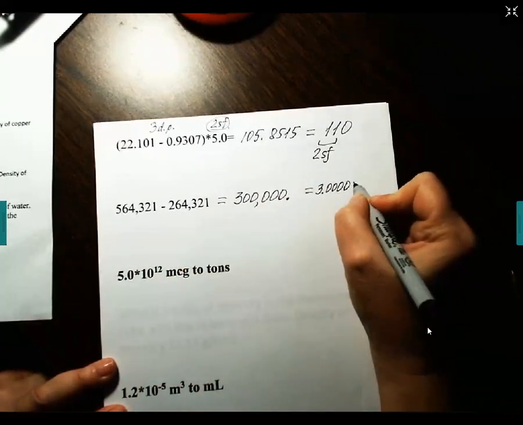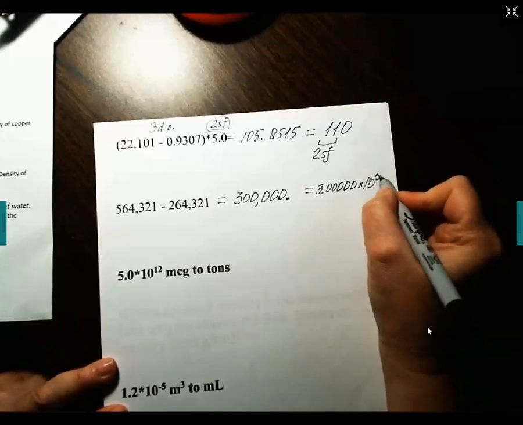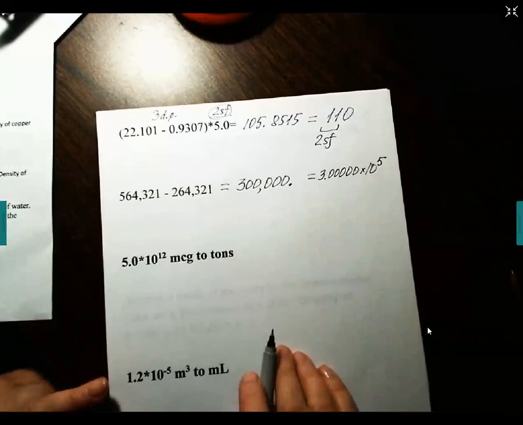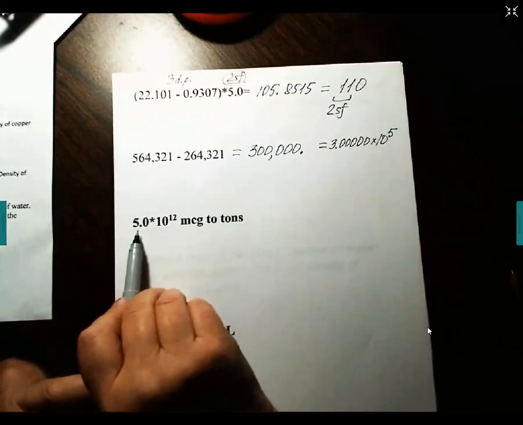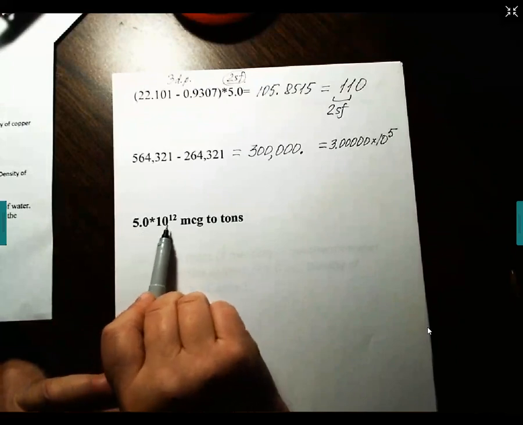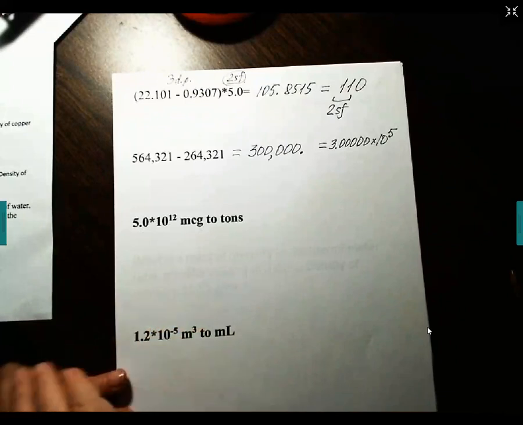5 zeros times 10 to the positive 5. Now let's do conversions. 5 times 10 to the 12 micrograms we need to convert to tons. So first let's see what conversion factors we should use.